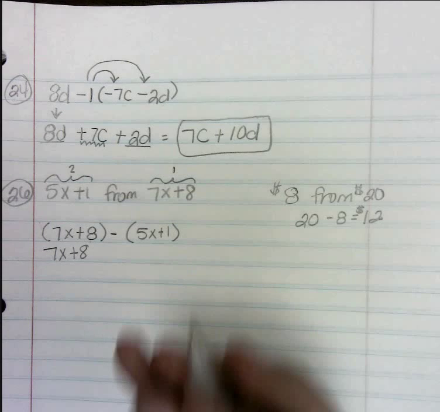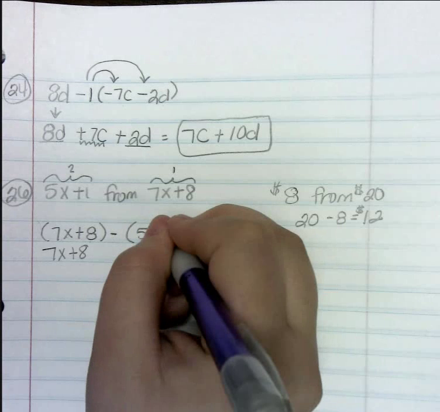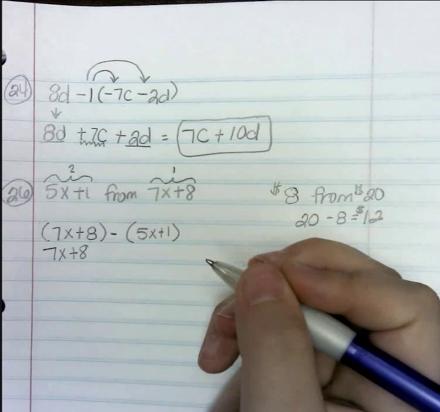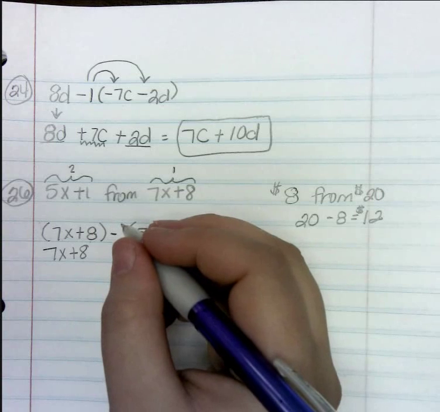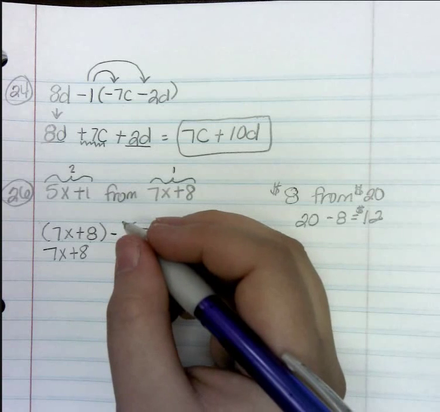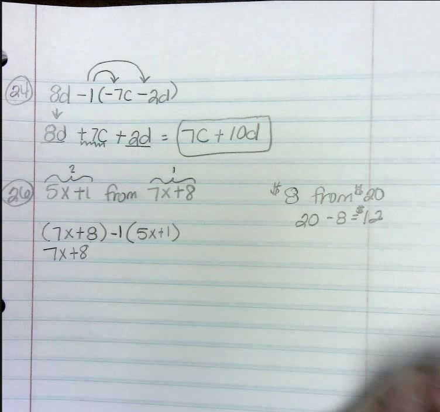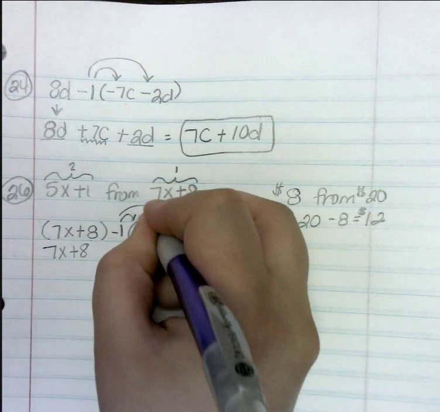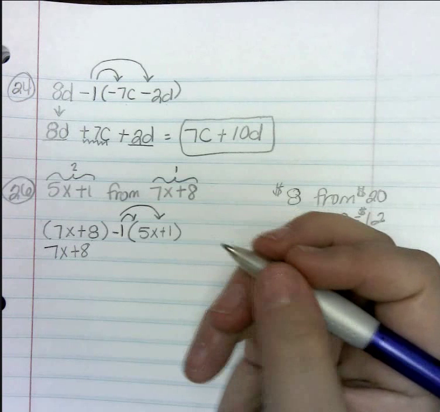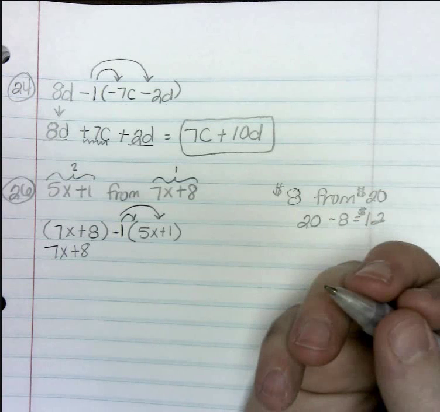Now, can I combine these two terms? No. Is there anything multiplying out in front other than that positive 1? Yes, because it's a negative 1. So we have to distribute that negative 1 into each term inside of that set of parentheses.